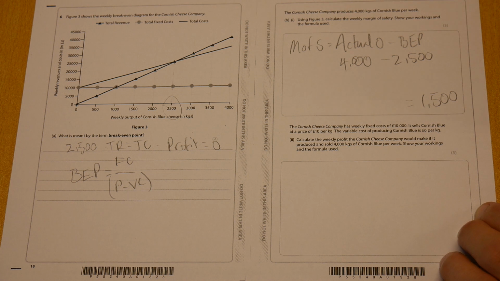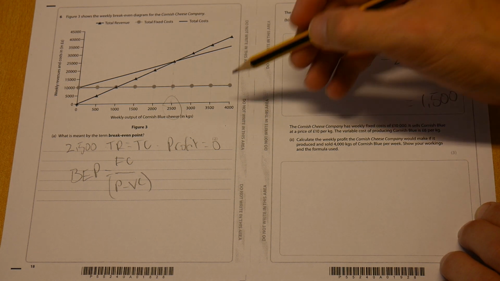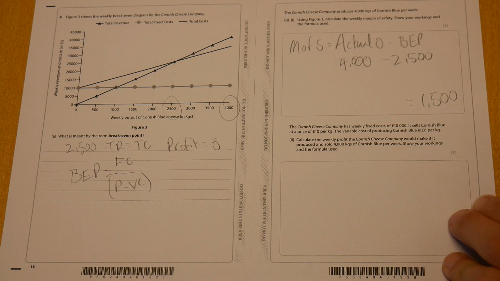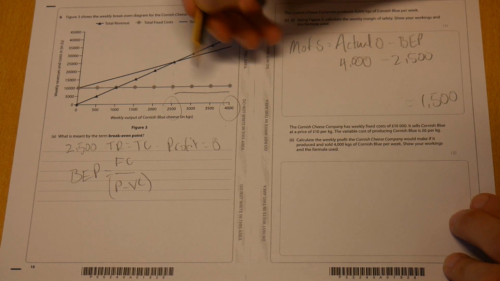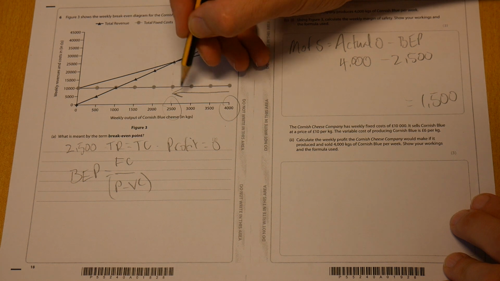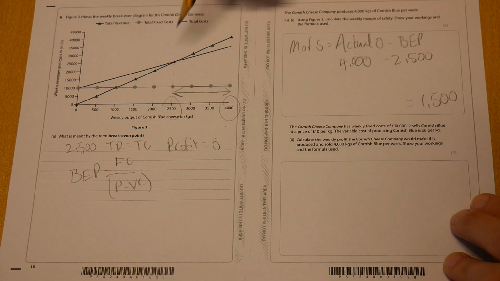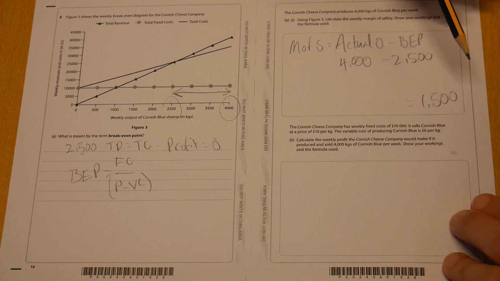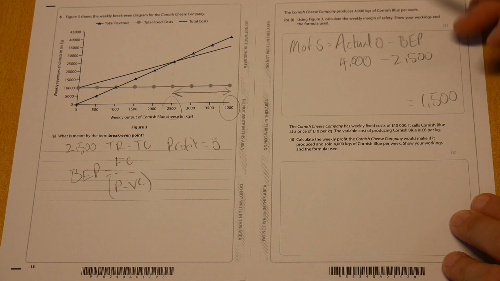Show your workings. Fine. Okay, now just coming back to this question here, we can see this margin of safety is simply the difference between our break-even point level of output here, okay, and the actual sales here. So it shows us how safe we are beyond our break-even point. The higher your margin of safety, the safer, the stronger the business.